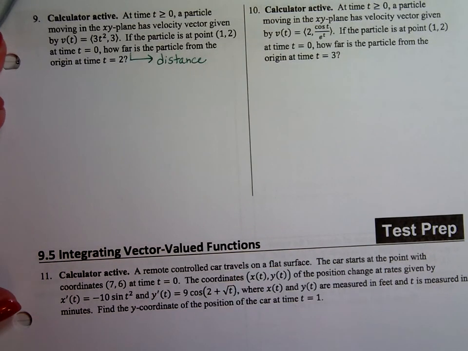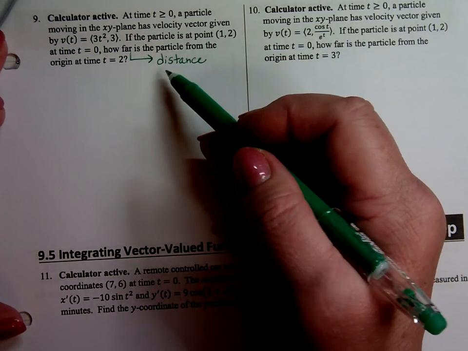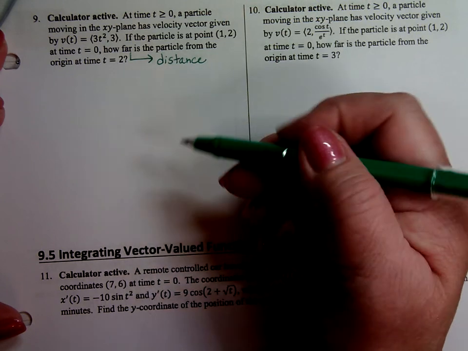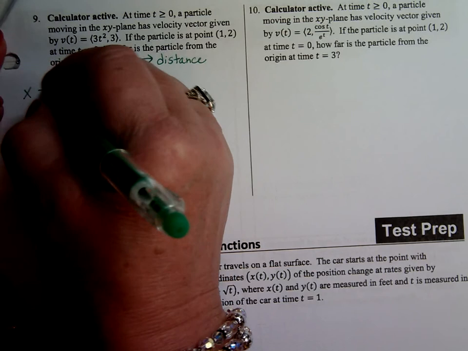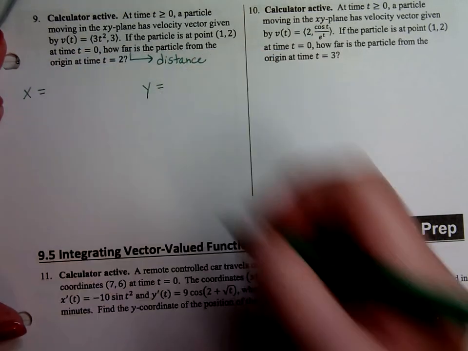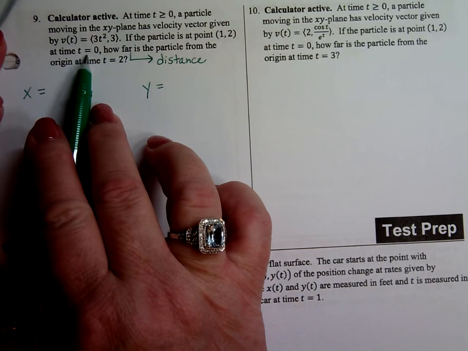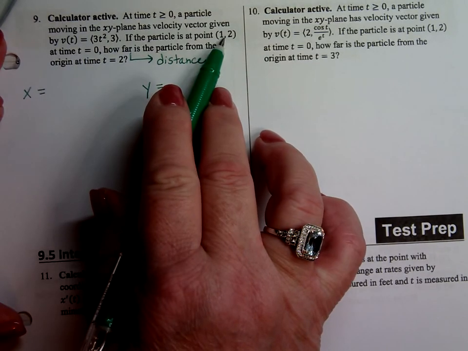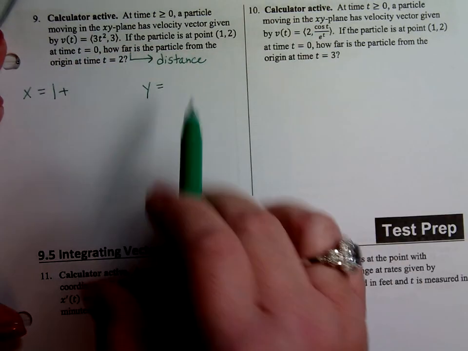So if I'm looking at this, and again, they give me the velocity vector, and I'm trying to get to a distance, which means I want to integrate that thing. So I have the x component and the y component that I'm trying to go backwards and figure out what that integral would be. That means I have to figure out where it started at t equals 0, where my x component started at 1. So I've got 1 plus, and that tells me where it is at 0.